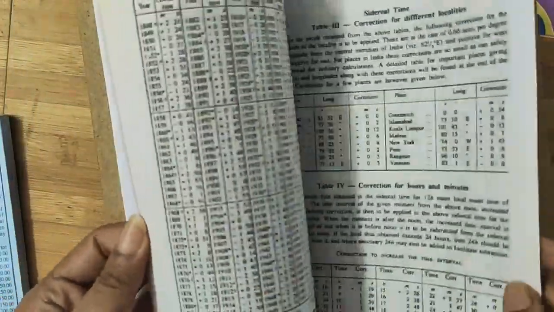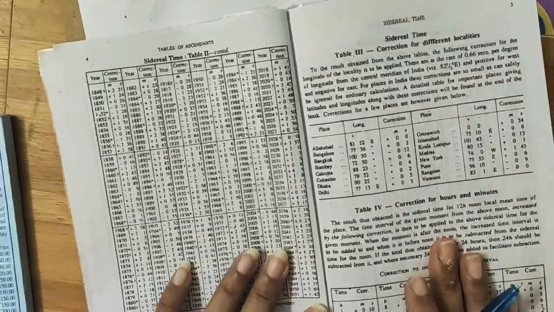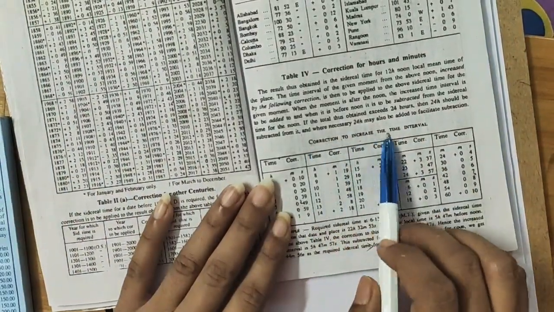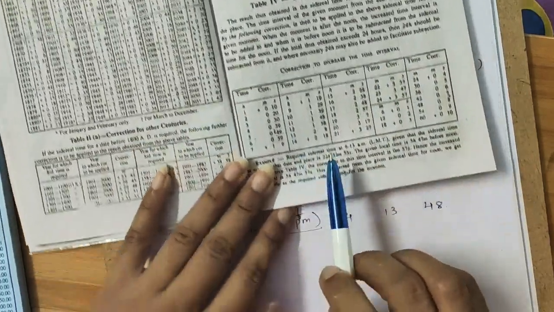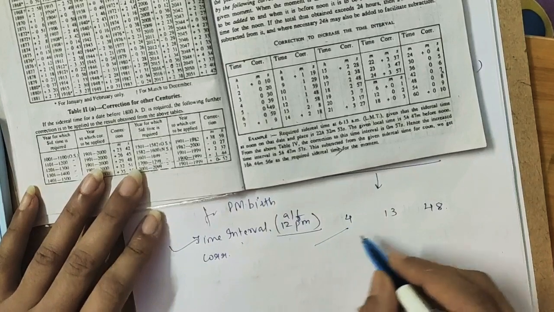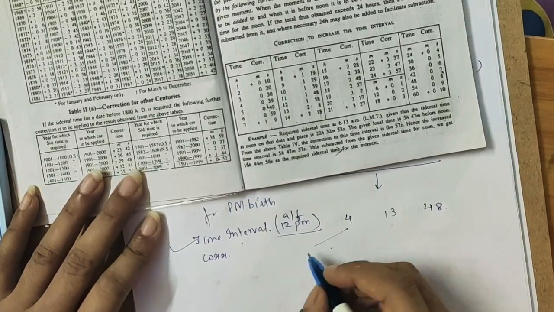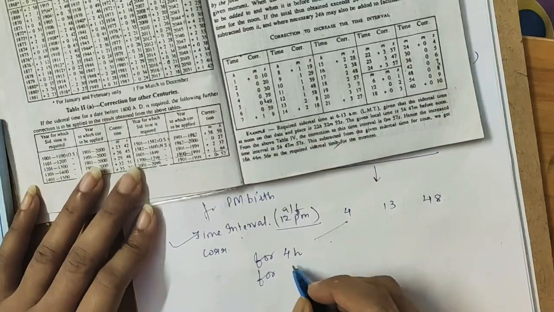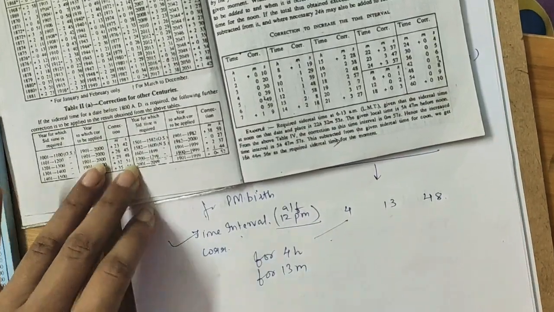So for the time interval correction, come to the table of ascendants, page number 5. This is page number 5, table number 4. The heading is clearly written: correction to the increase in the time interval, right? So find out for 4 hours and 13 minutes what is the corresponding correction for 4 hours and for 13 minutes, right?